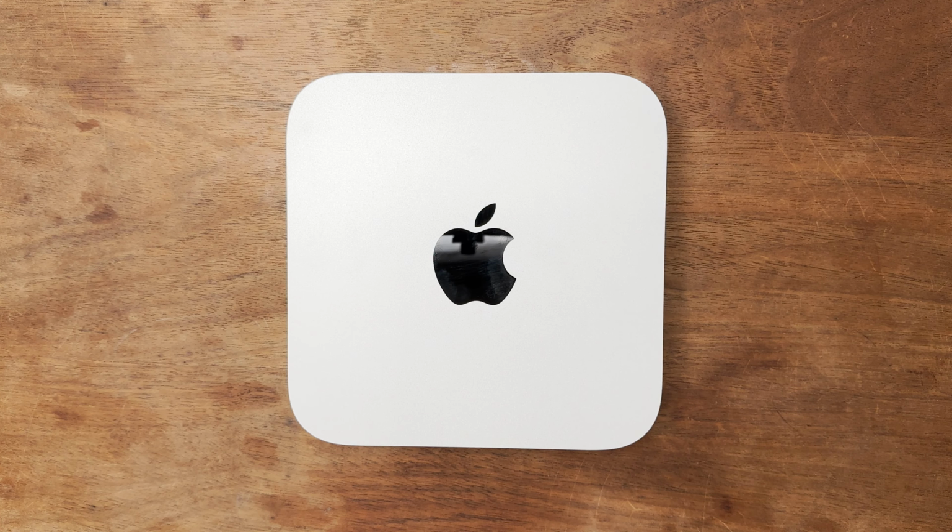I'm going to have three short videos about the three different types of port. This video is about the upgraded HDMI 2.1 port. I use an LG OLED TV as my main monitor.